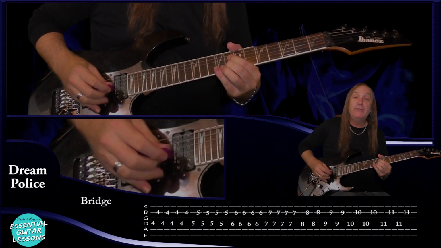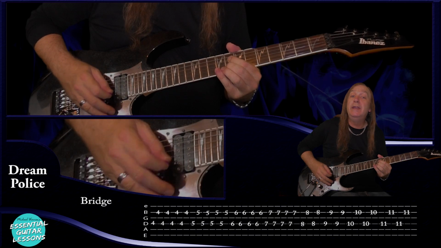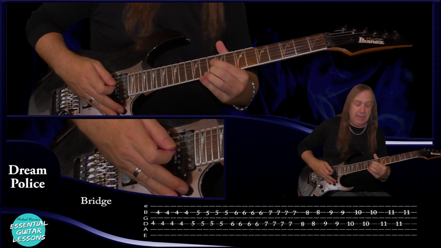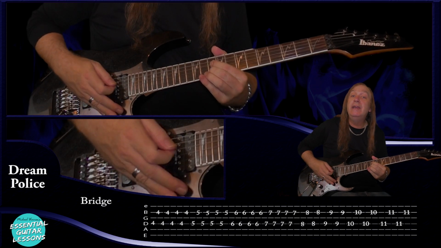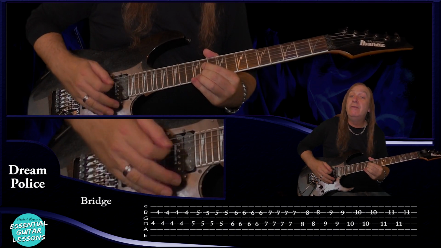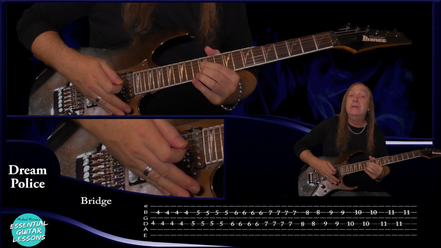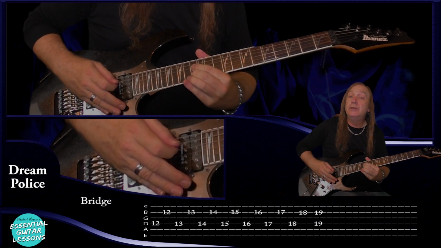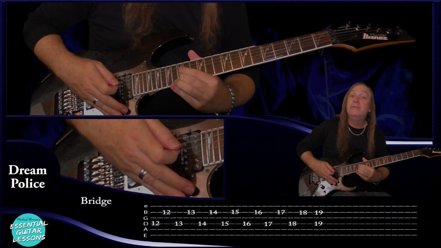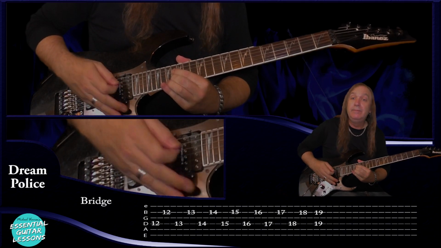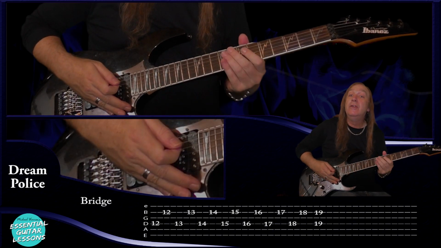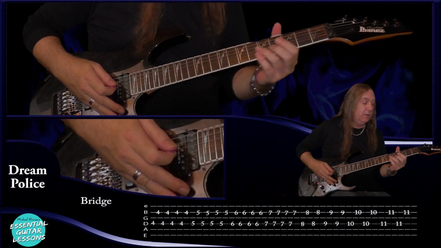Then when we get to the 8th fret, we're just doing half a bar, so 1 and 2 and. Then we go up to the 9th fret, 3 and 4 and. Up to the 10th, 1 and 2 and. Up to the 11th, 3 and 4 and. Now we're just doing 1 count on each, so 12th fret, 13, 14, 15, 16, 17, 18 and finish on 19 there. So let me do that slowly for you first.